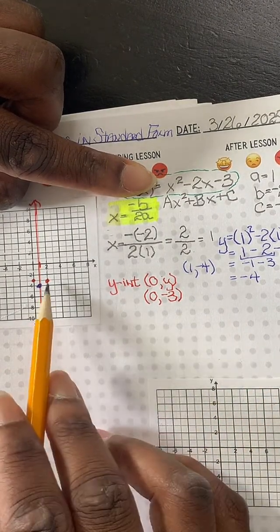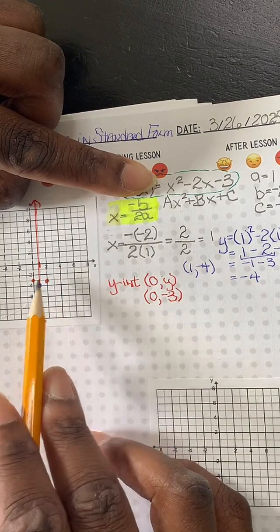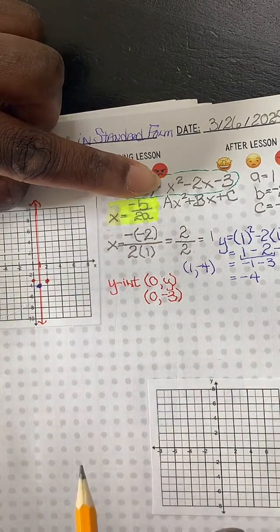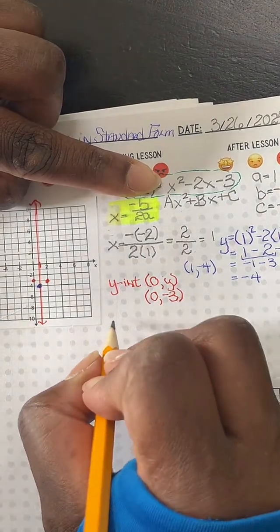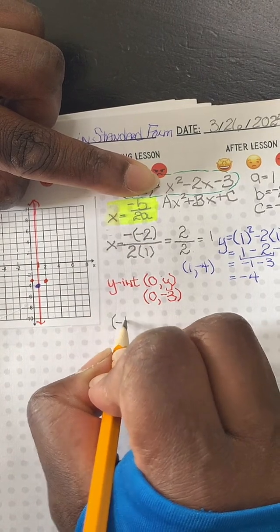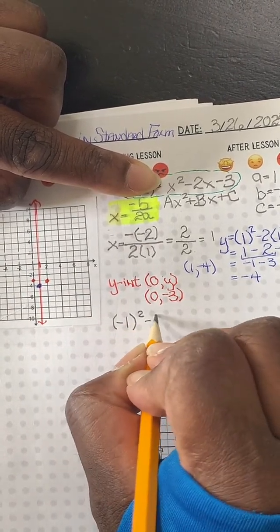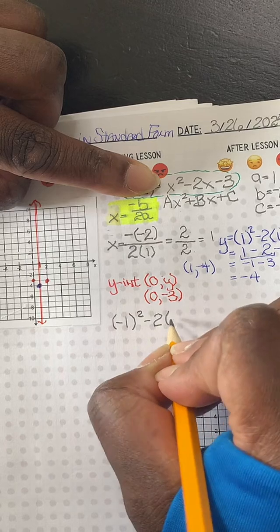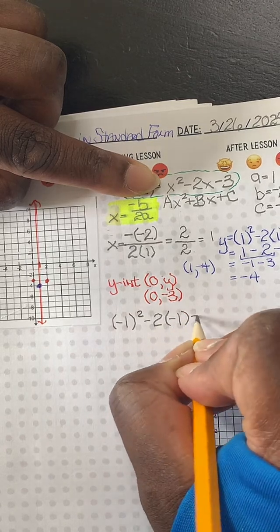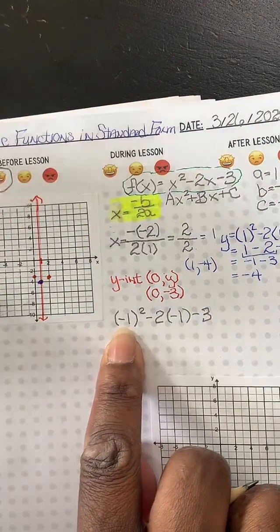So if I want to, I could probably use, let's say, -1. If I just needed another point, I'm going to use -1. So I'm going to go -1 squared minus 2 times -1 minus 3. So you see, I just plugged in something.